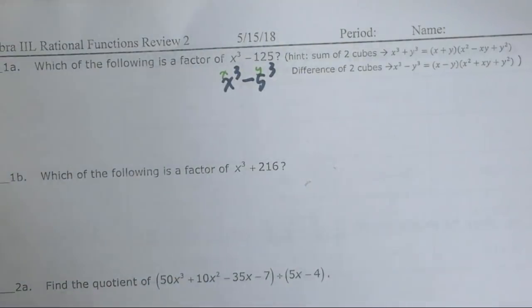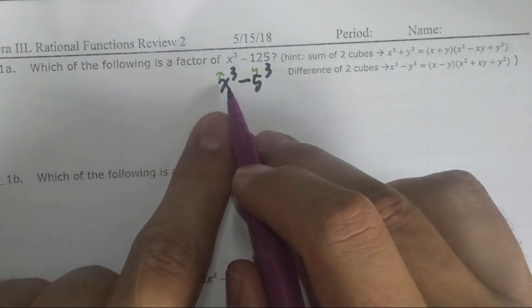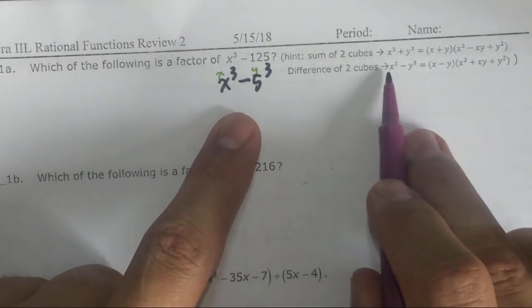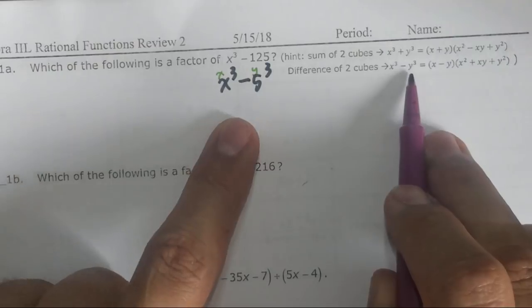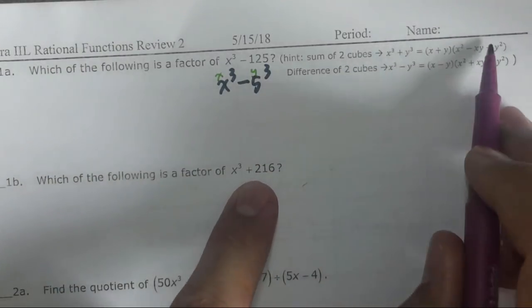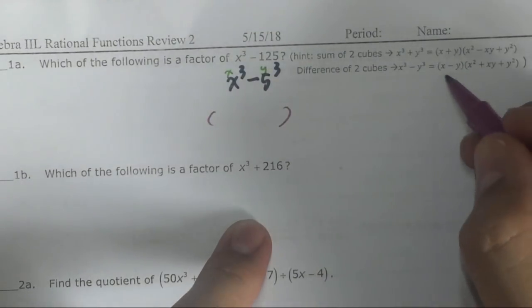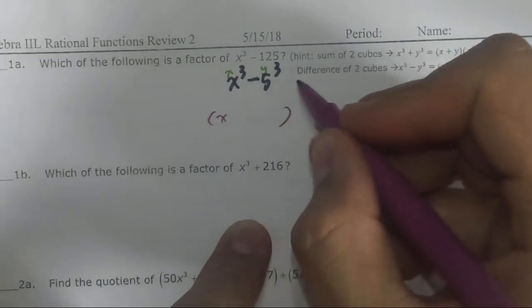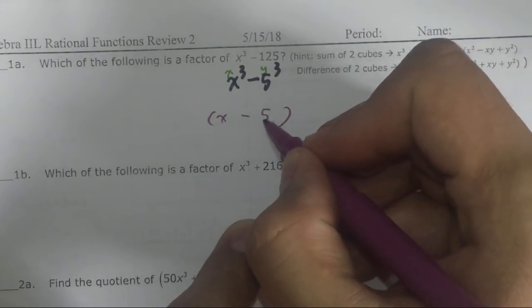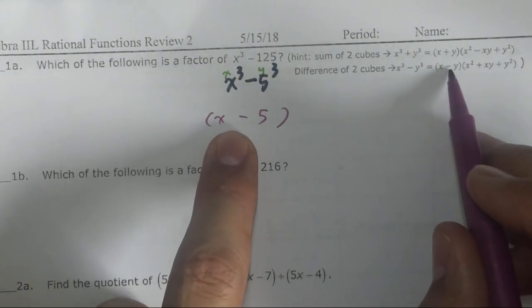Now we're going to match those up. This is a cube minus a cube, cube minus a cube. So we're going to use the bottom one. If it's plus, you do the top one. So first we have a binomial. The first binomial is x minus y. X is x, the y here is 5, and the minus comes from here.